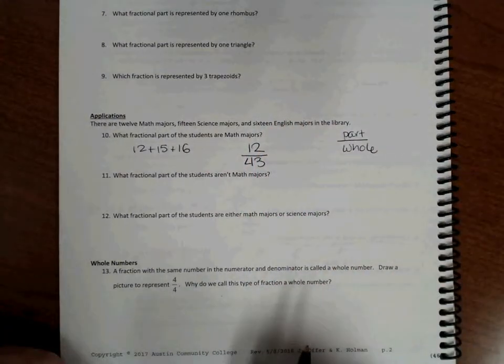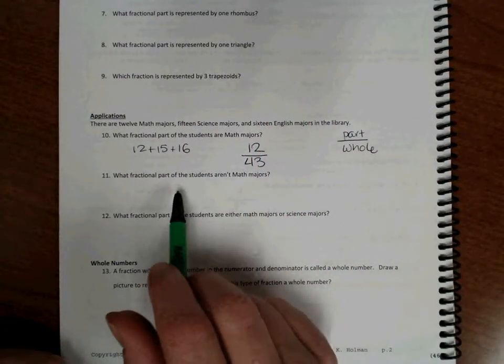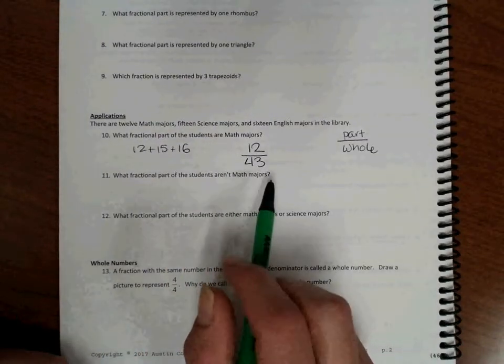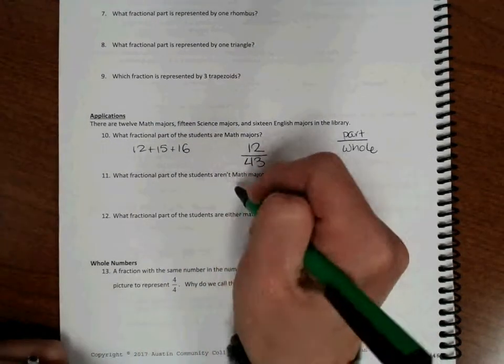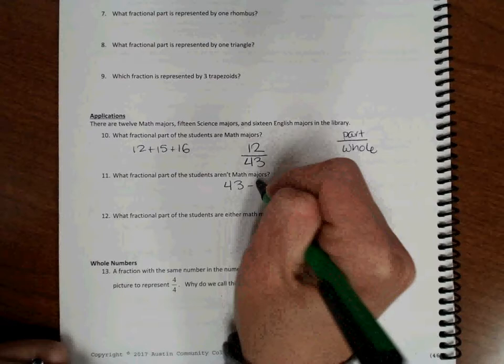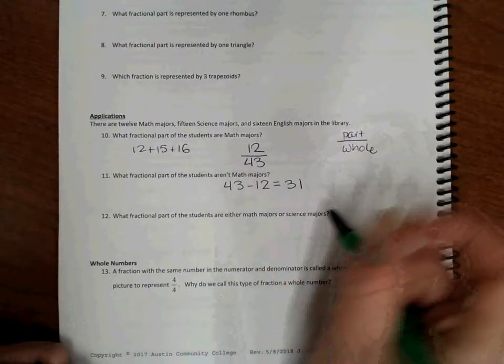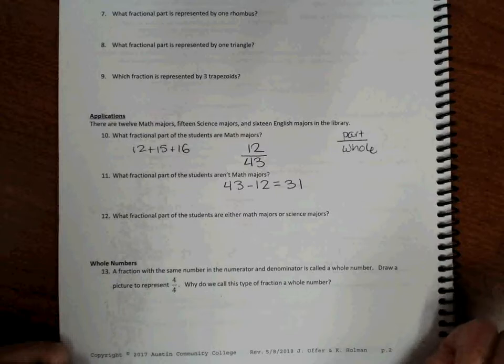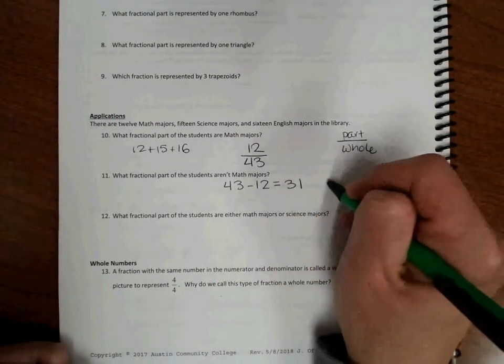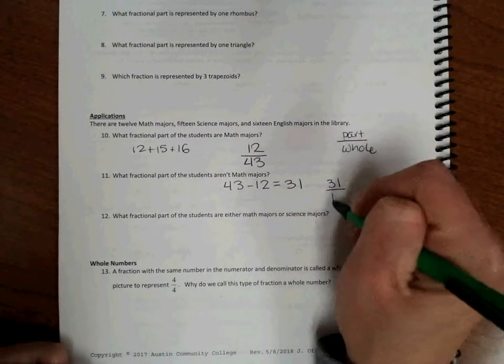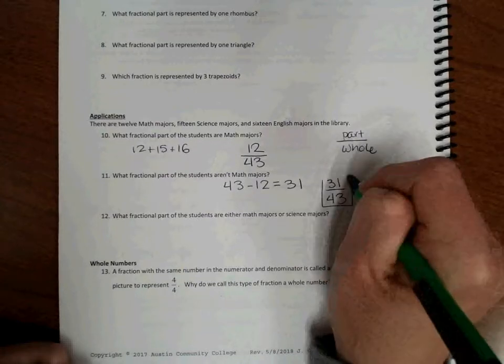What fractional part of the students aren't math majors? So we know 12 are math majors, so that must mean that 43 minus 12 are not math majors, and that gives us the 31. We also could have added 15 plus 16 to get that. So for the fraction, I've got part over whole, so 31 out of 43 are not math majors.